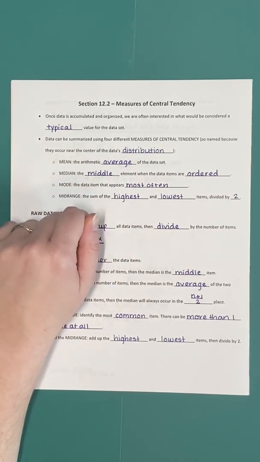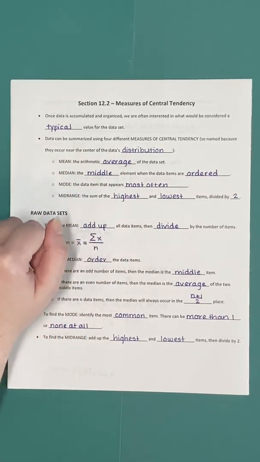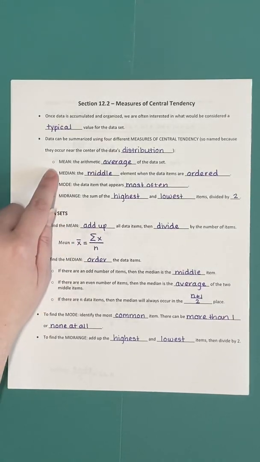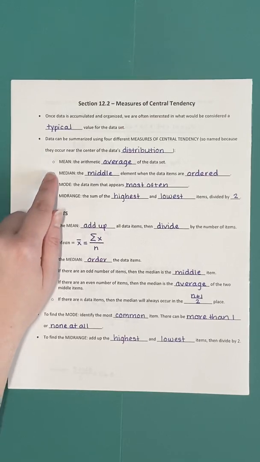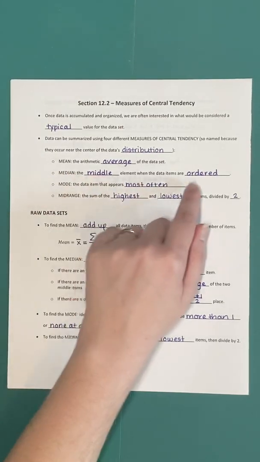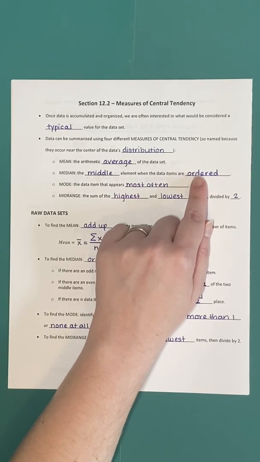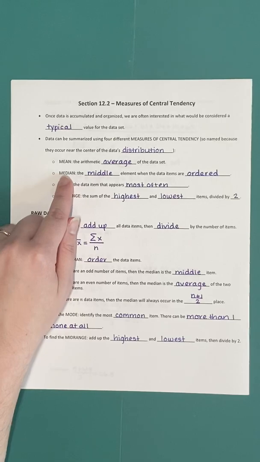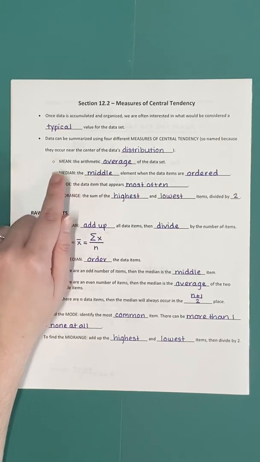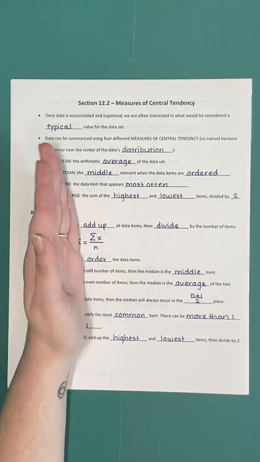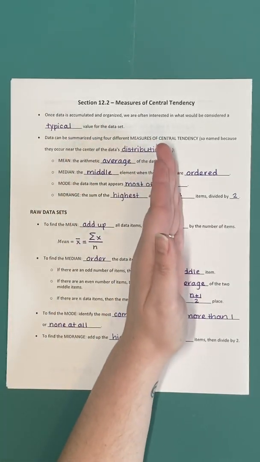If we want to take the arithmetic average of the data set, that's going to be the mean of the data set. Another measure of central tendency that tells us what typical looks like for our data set is what we call the median. The median is going to be the middle element when the items are ordered from smallest to largest. To remember median, think about the median between 2 directions on the street. It's going to be the halfway point between one side of the street and the other side of the street.